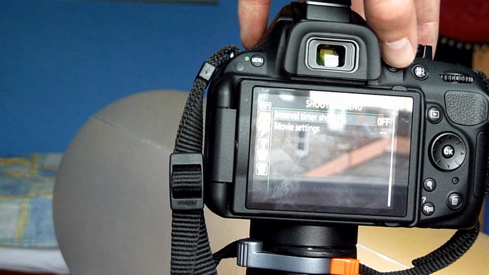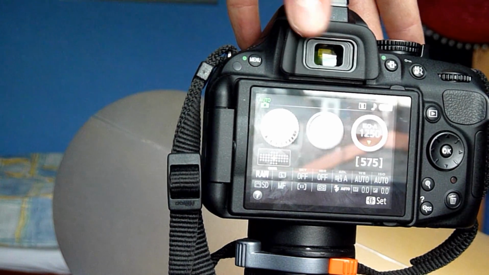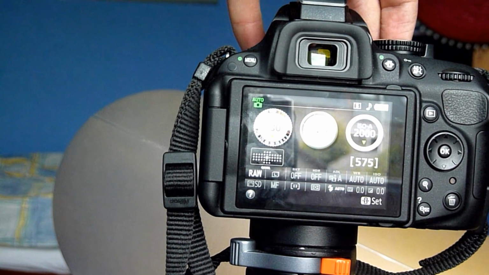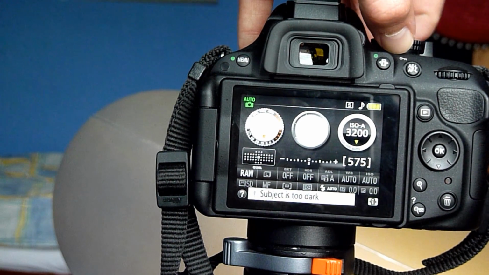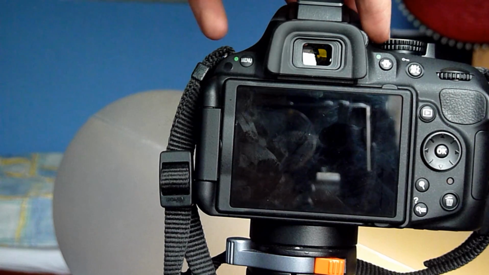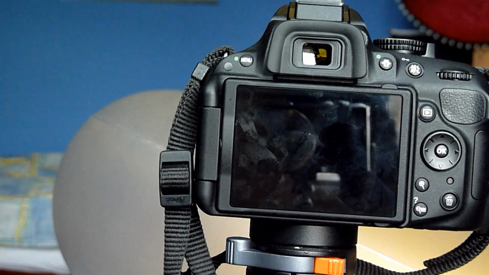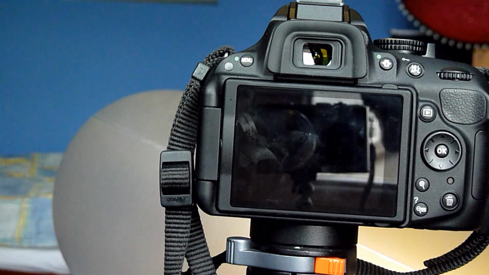This little I button, if you push that, it takes you back to your main settings menu. Over here you have a button that allows you to lock in your exposure, and I believe you can also use it to make a photo that can't be deleted from the camera.